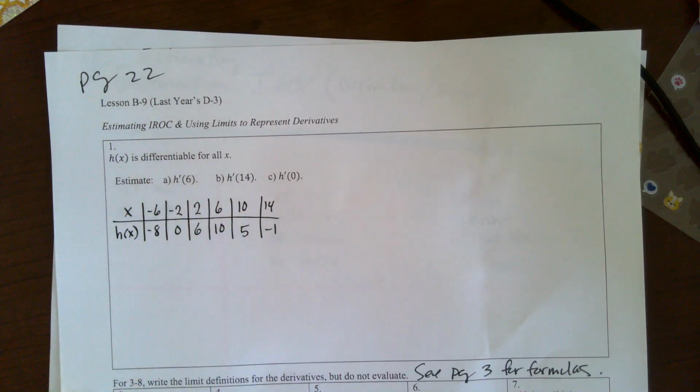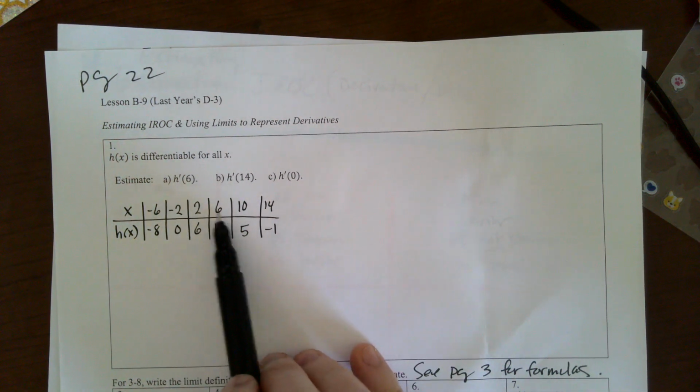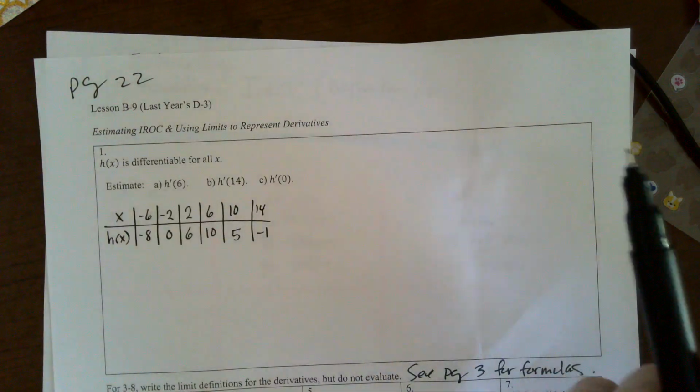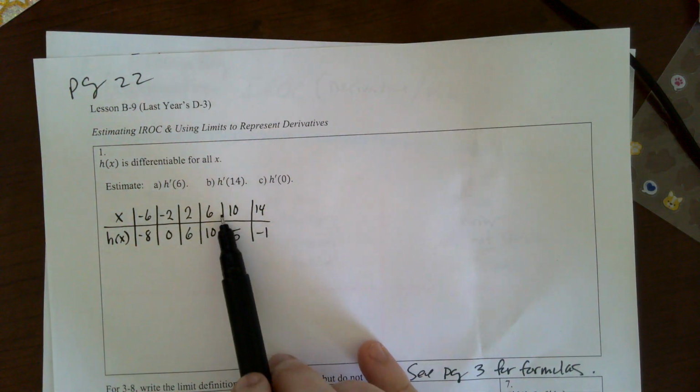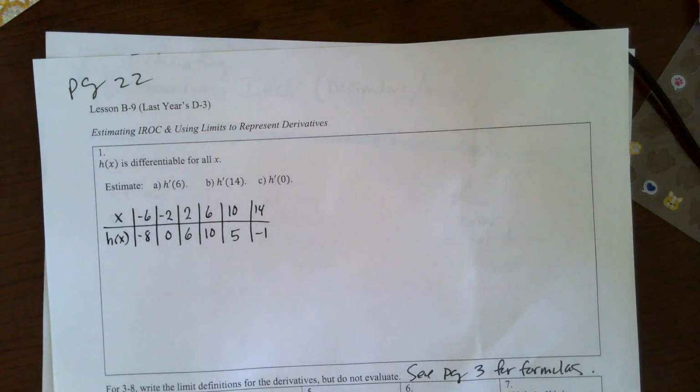An example of an interior point shown in the table would be 6, or -2, 2, or 10. An interior point not shown in the table would be like 7 or 8, something between the values that are shown. And if you know that the function is continuous, you know that the function has y values at any of these interior points, even if they're not shown.